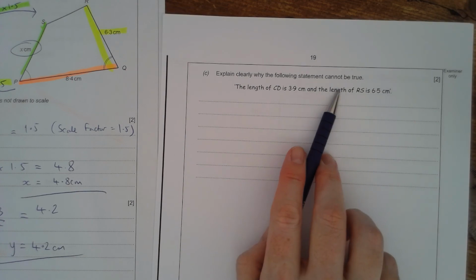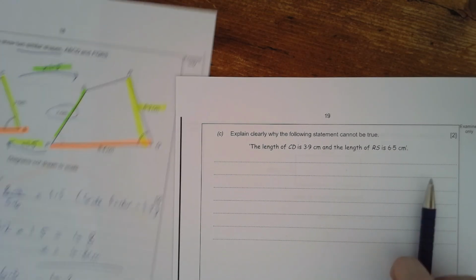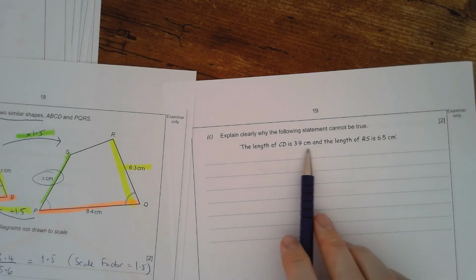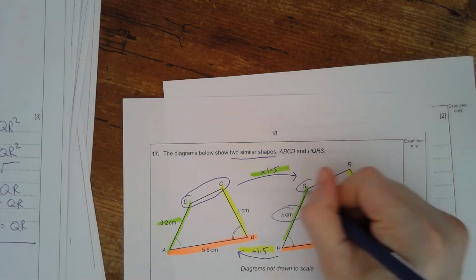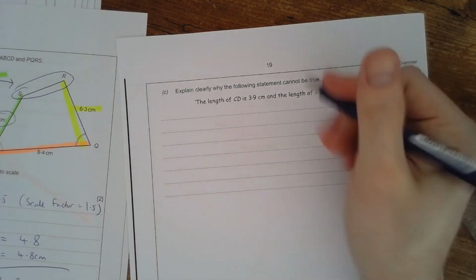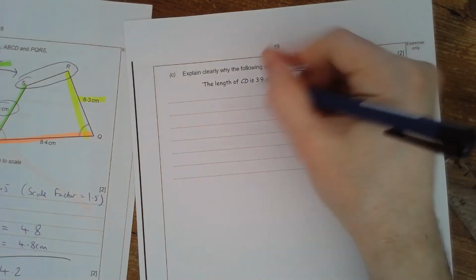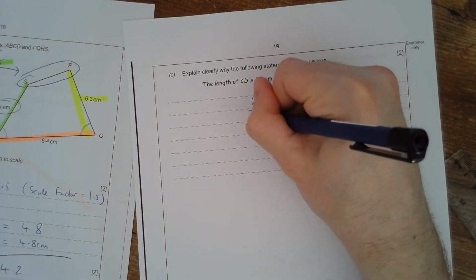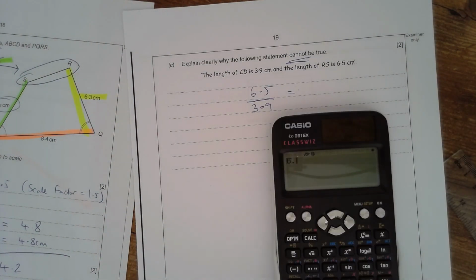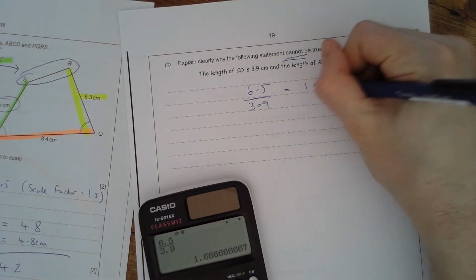Question C is related to this. It says, explain clearly why the following statement cannot be true. CD, so that's this line here, and the length of RS, so this one here, so they are corresponding, is 6.5. Explain clearly why the following statement cannot be true. Okay, well, if we do the bigger one, 6.5 divided by the smaller one, we should get 1.5. That's the scale factor. So 6.5 divided by 3.9 is equal to not 1.5, but 1.6 reoccurring.